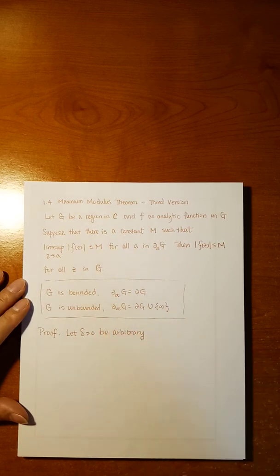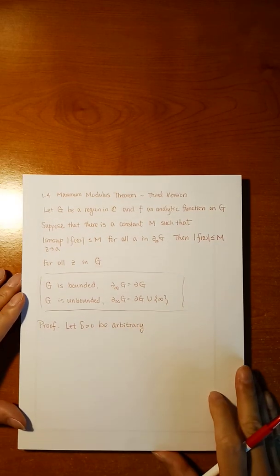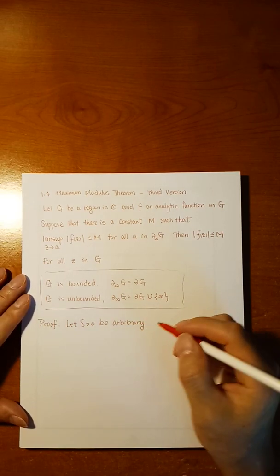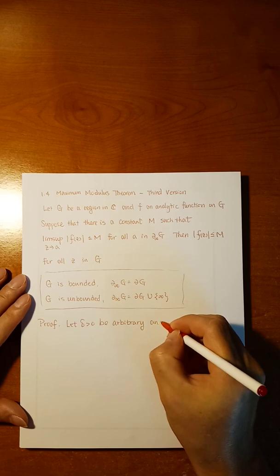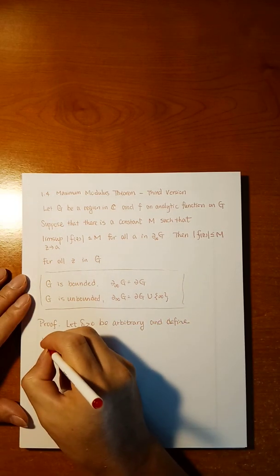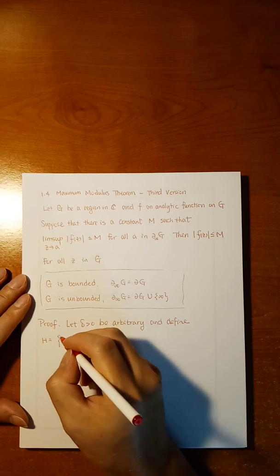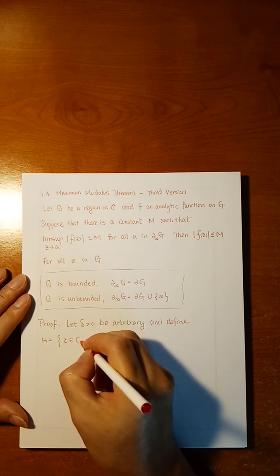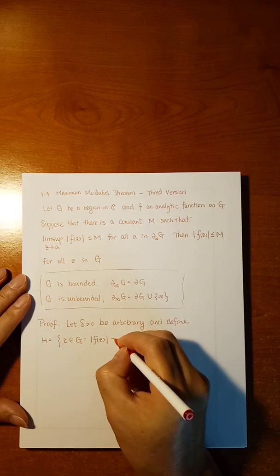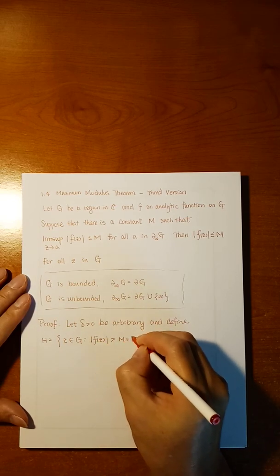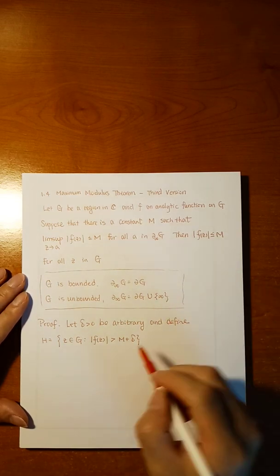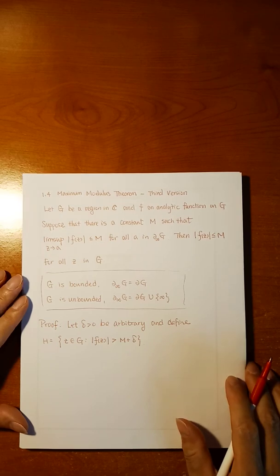Normally delta will be small, like 0.1, 0.001. Define H to be the set of z in G such that the absolute value of f of z is greater than M plus delta. This is the opposite of the conclusion, so that's the complement.